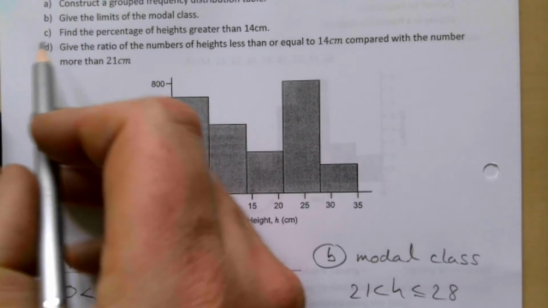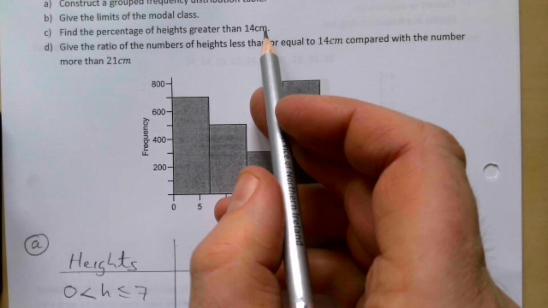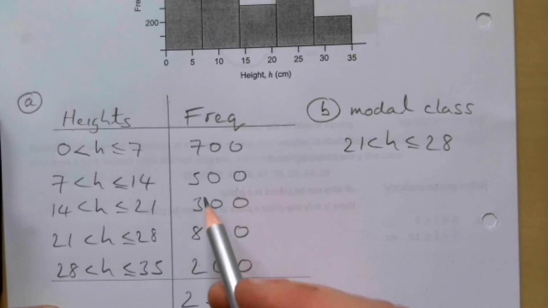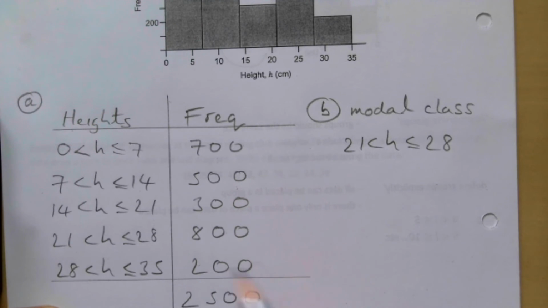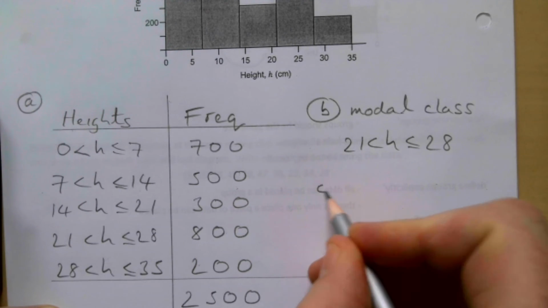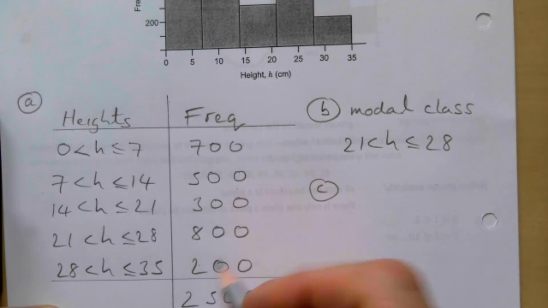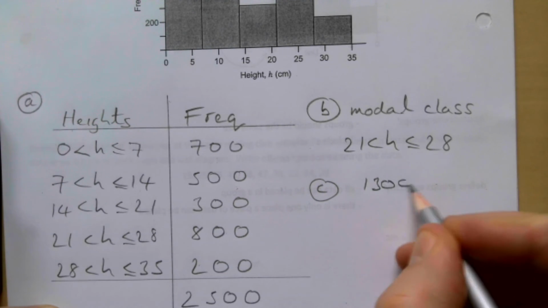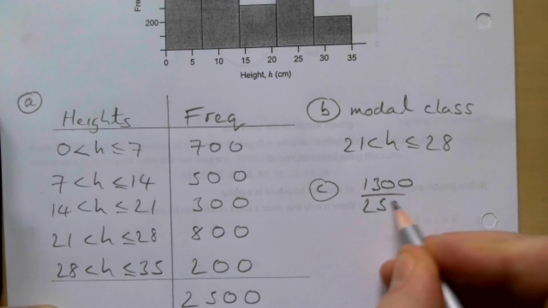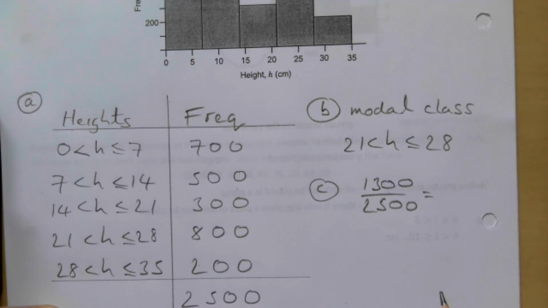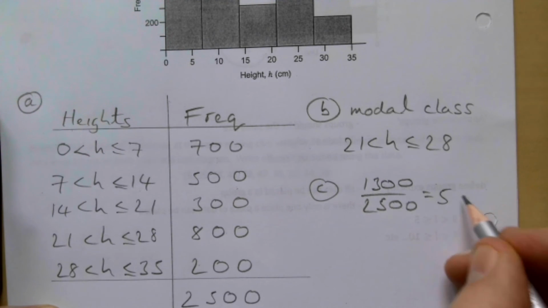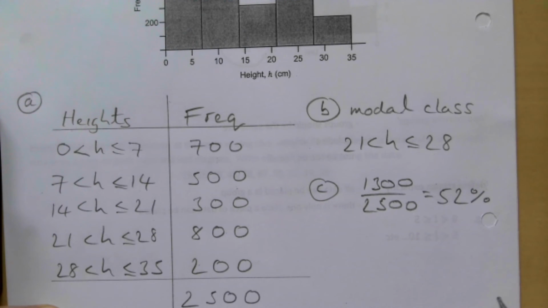Find the percentage of heights greater than 14. So the ones greater than 14 here are 300, 800 and 200. So that gives me 1,300 over 2,500. And as a percentage, that's going to come out to be 52%.